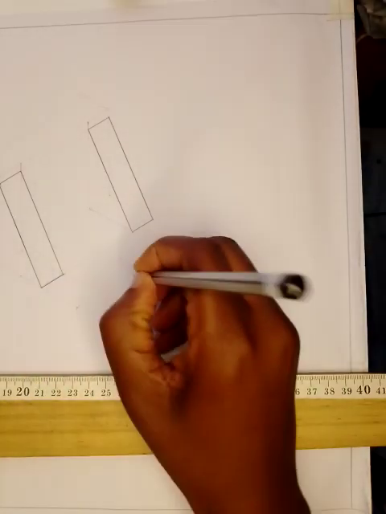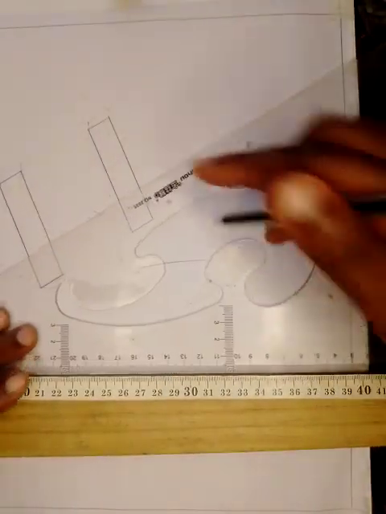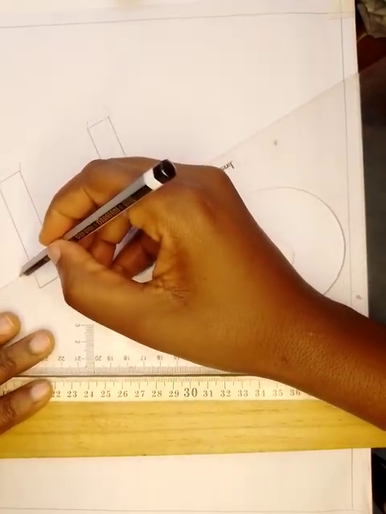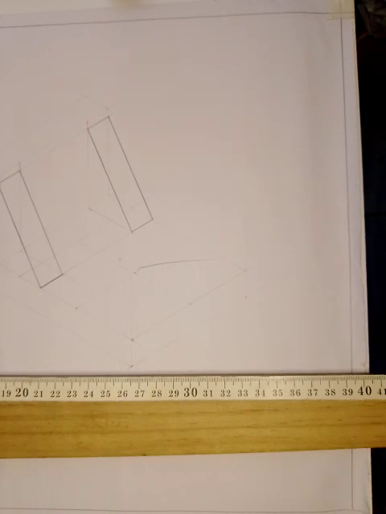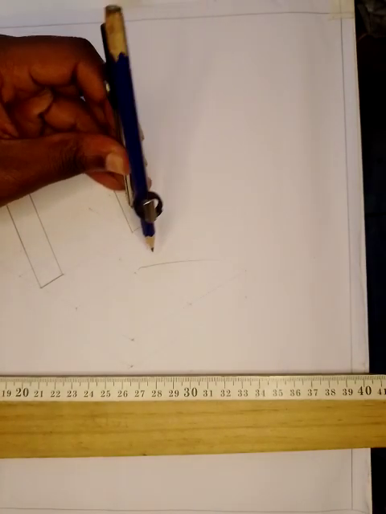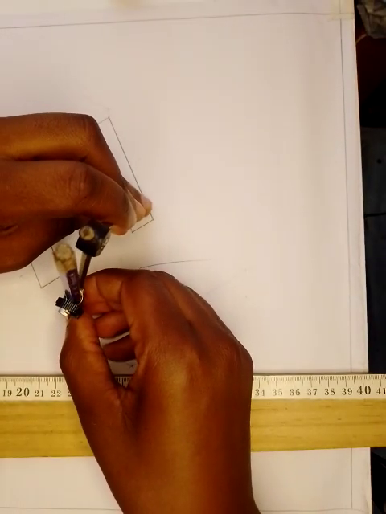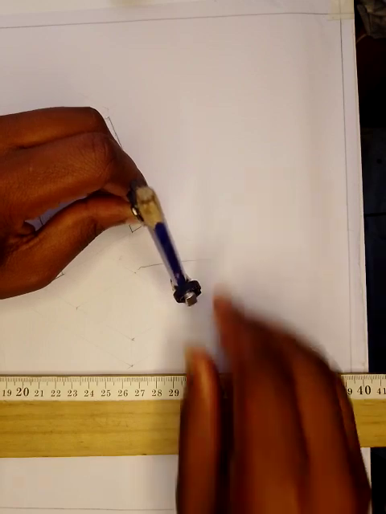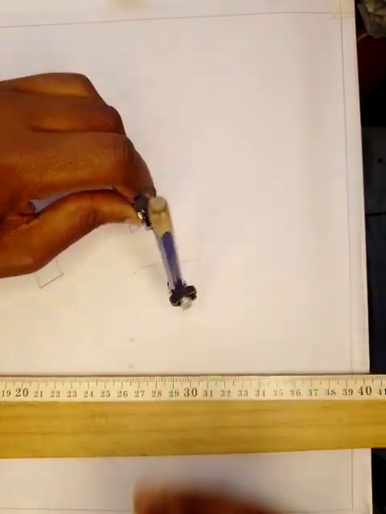So this will be my center here. And let me do full square here. So using your compass, before you continue, starting here, you will be able to draw from here to here. So you can draw.